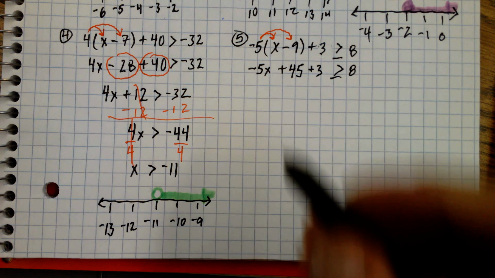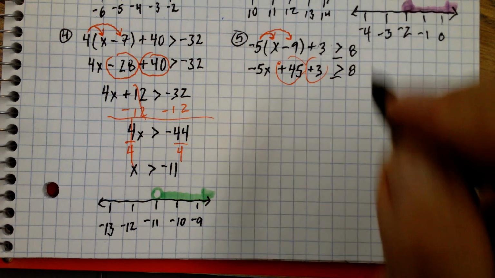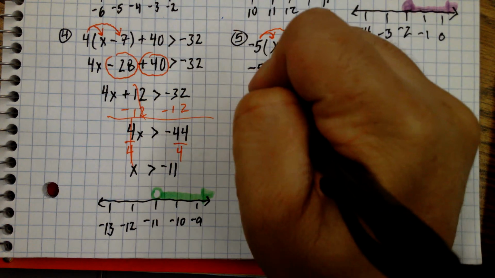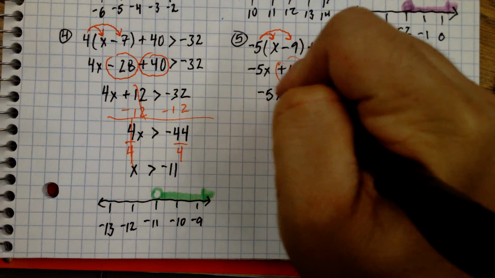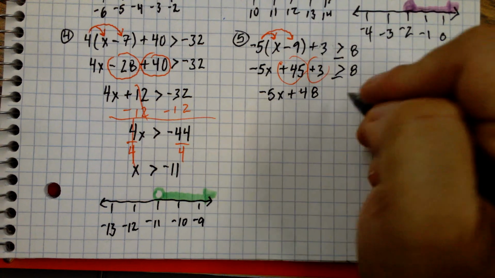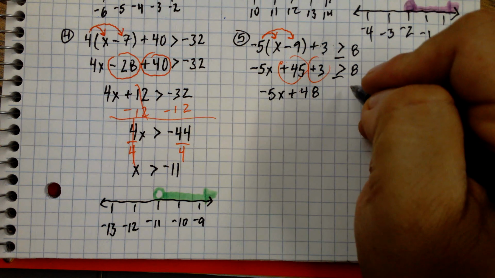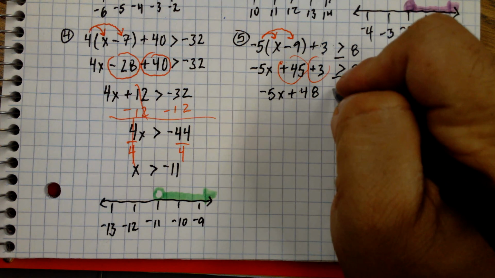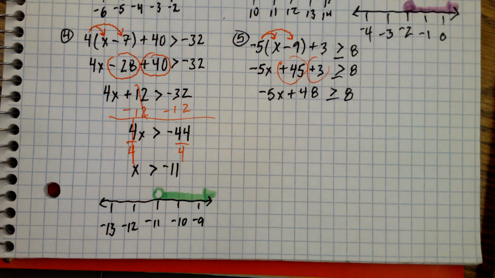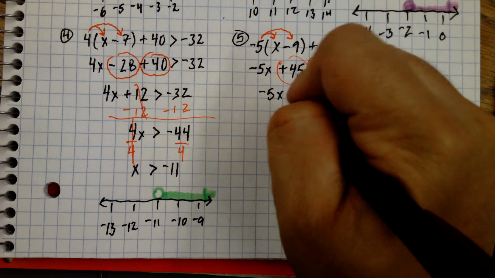Combine. We got 45 and 3, so that makes it 48. And that is greater than or equal to 8. Okay, let's get rid of our constant, the 48.